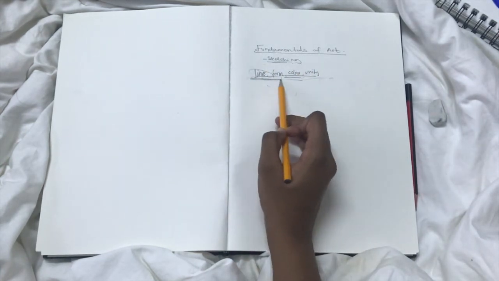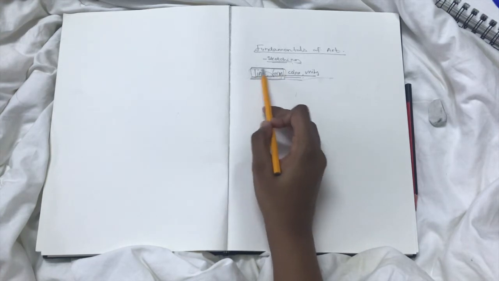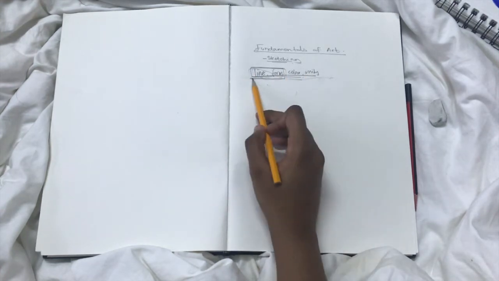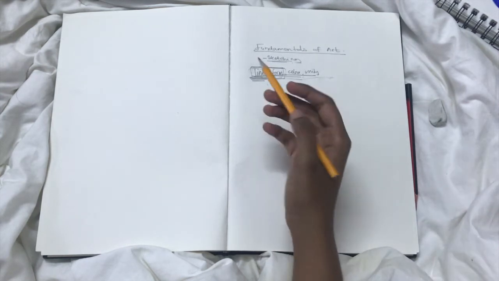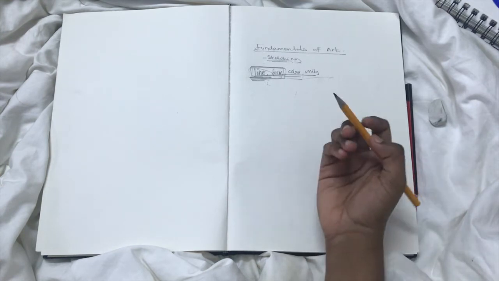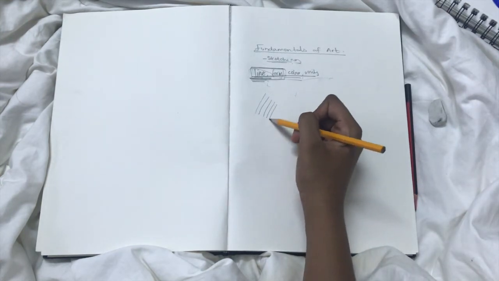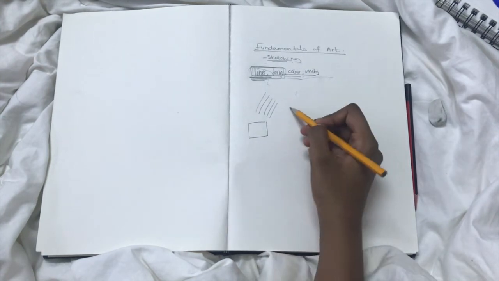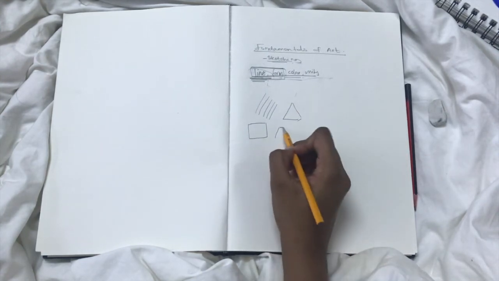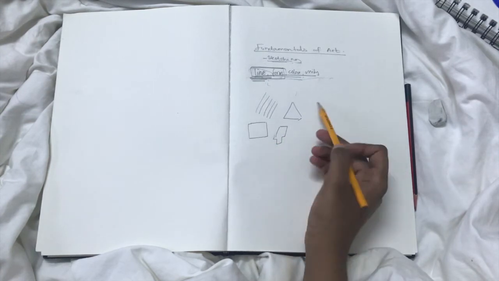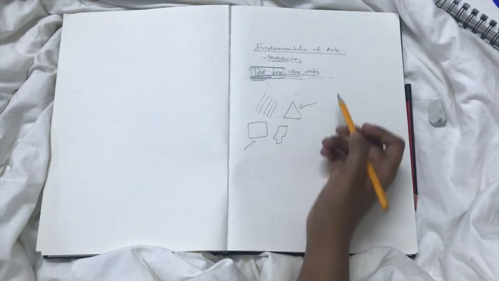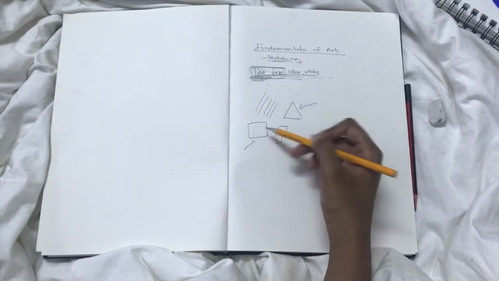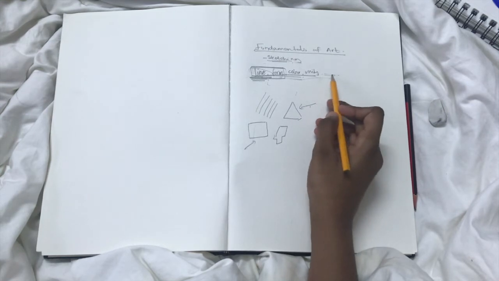So for this particular class, I want to focus on the first two, line and form. How I read these two is that line gives what you're drawing structure. You have your lines that you're drawing and they form different shapes, things that you can look at and identify. Like, this is a triangle, this is a square, rectangle. You use these lines to create shapes, which is actually another principle of art.